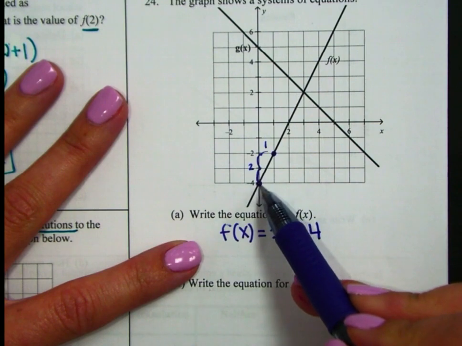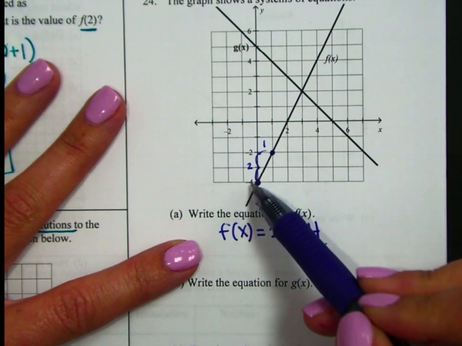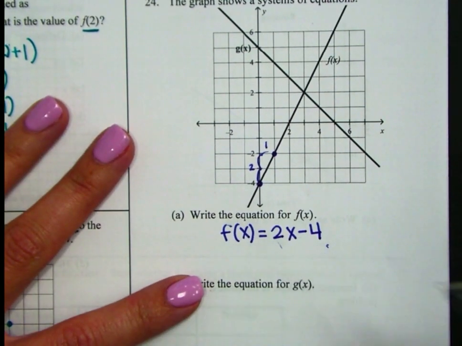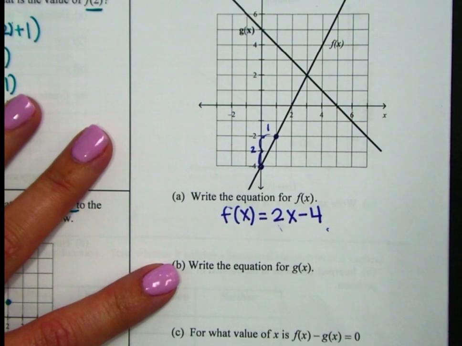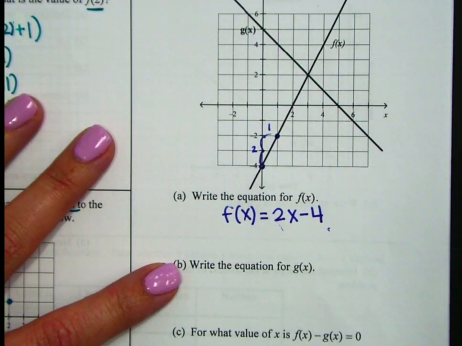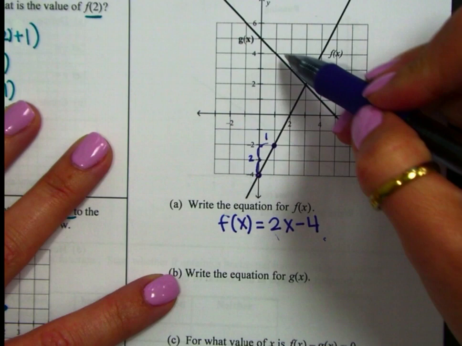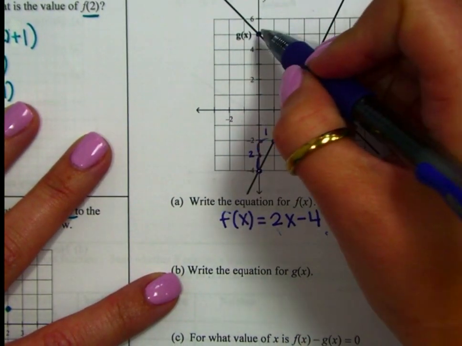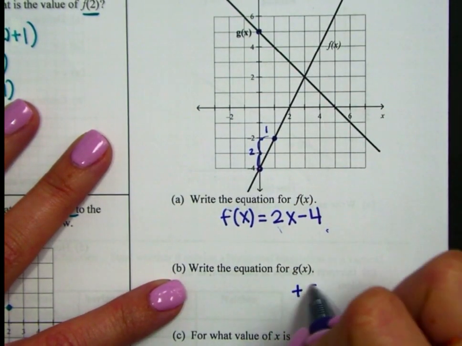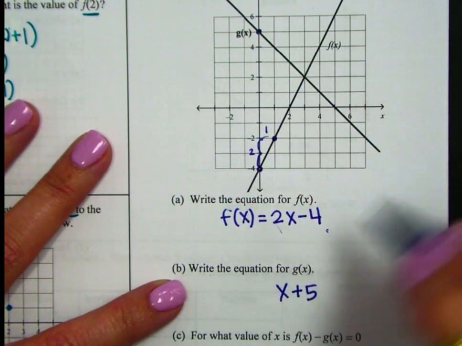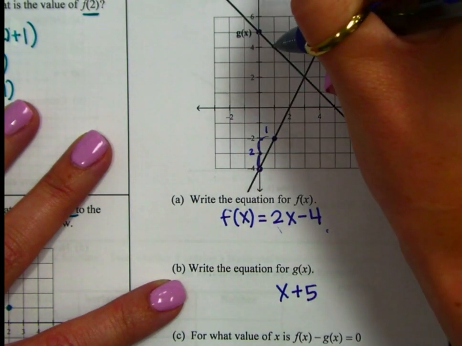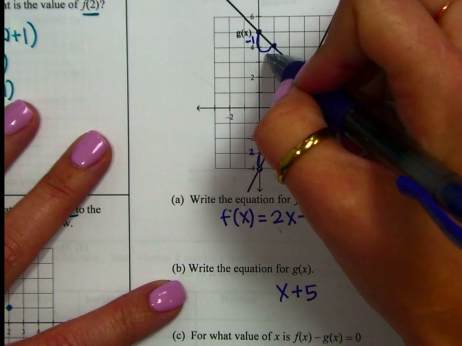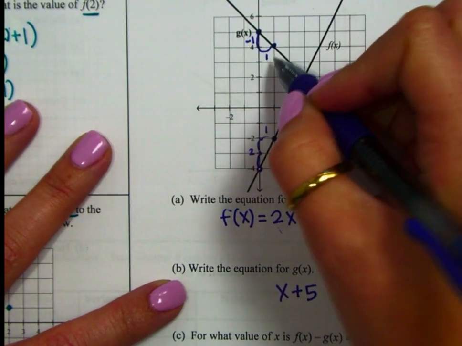Again, y-intercept is -4, so that goes here, and then the slope is 2 over 1, so 2 for my slope in front of x. Okay, then my equation for g of x. So now I'm looking at this line right here. So again, we're going to look for the slope and the y-intercept. I have my y-intercept at 5, so I know out here will be plus 5. And then the number in front of x for my slope, I'm going to pick another good point. Right here works. And I'm going down 1, right 1. So my slope is -1 over 1.